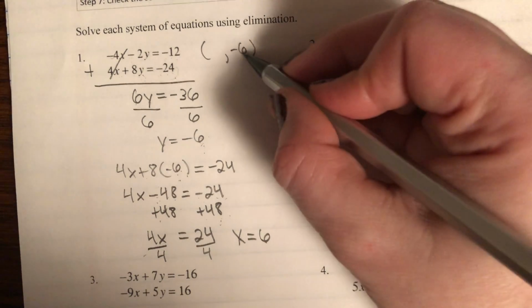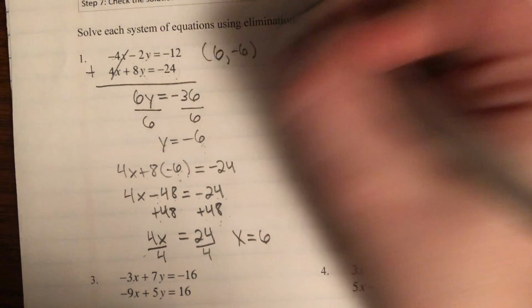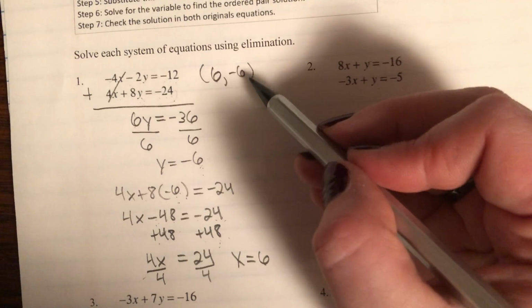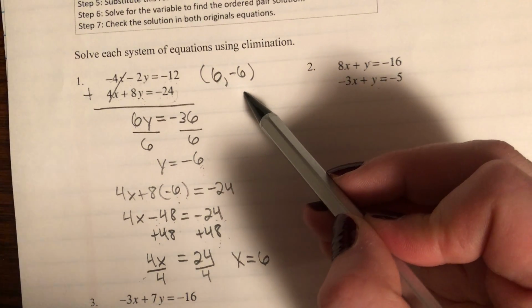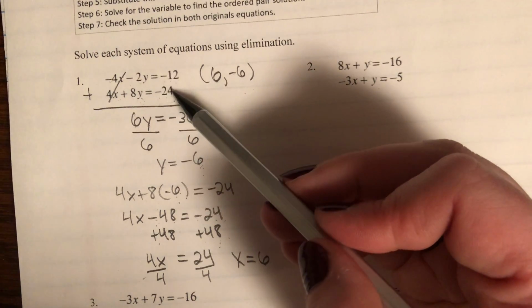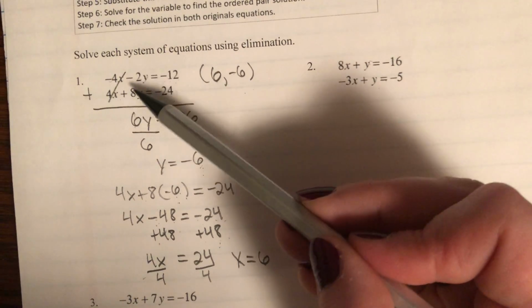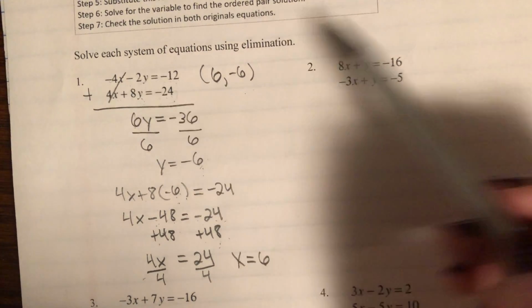And this goes up here to become the first coordinate of my point. And now I have my solution to my system of equations. This is the point where the two lines would intersect each other. How do I know that these were lines without graphing them? Well, both x and y are both to the first power.